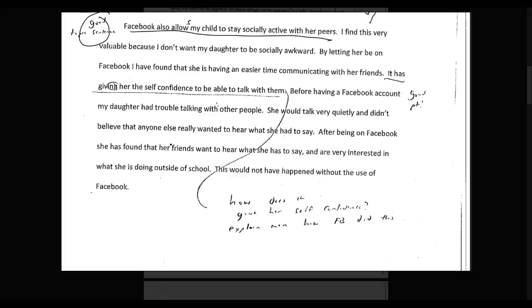Before having a Facebook account, my daughter had trouble talking with other people. She would talk very quietly and didn't believe that anyone else really wanted to hear what she had to say. After being on Facebook, she's found that her friends want to hear what she has to say, and they're very interested in what she is doing outside of school. This would not have happened without the use of Facebook. Here's a really good example.